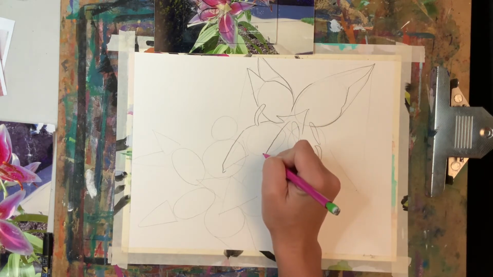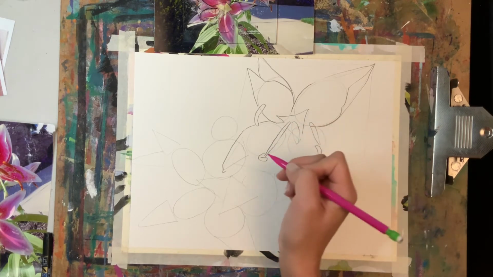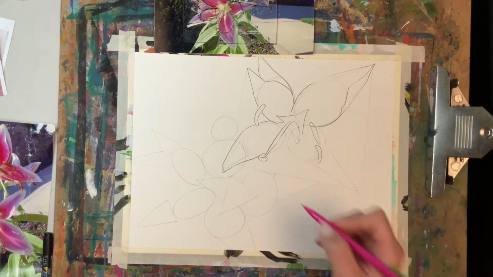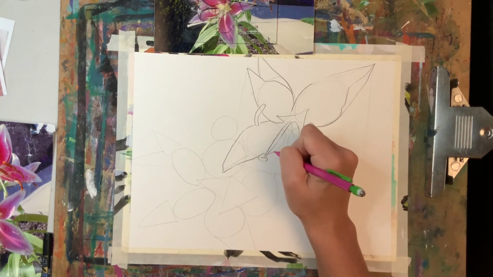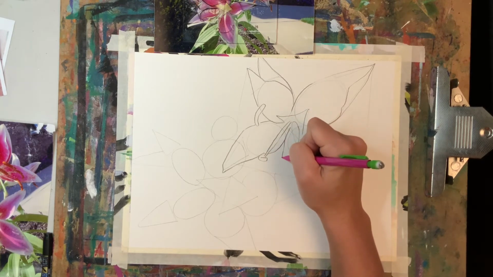So if I take each lesson into consideration here that we've done, not only am I drawing using the shapes, but I'm also paying attention to the edge like we learned in the first lesson to make the edge interesting.